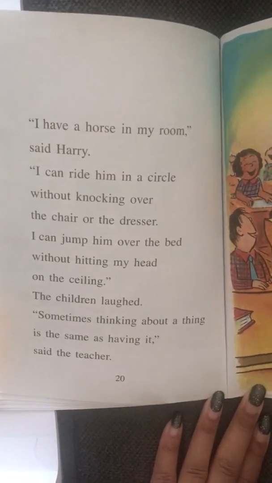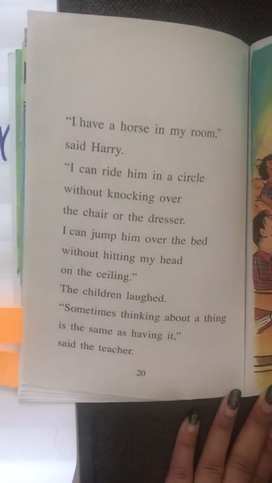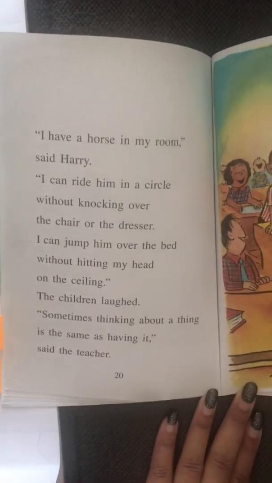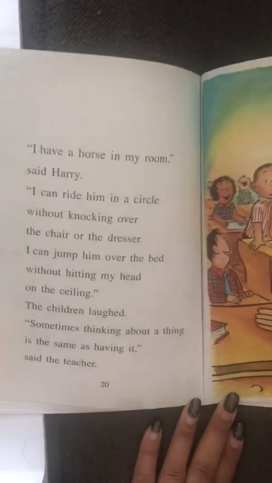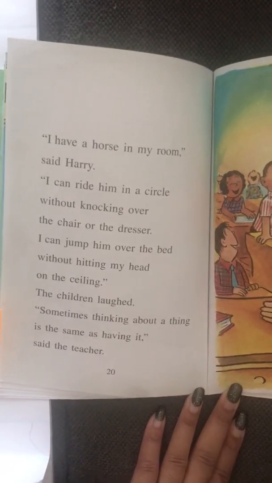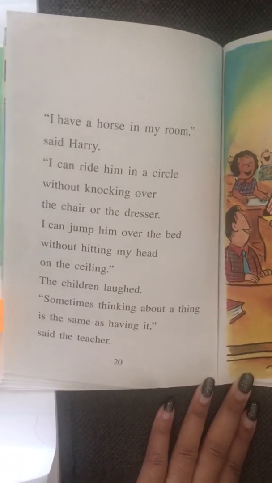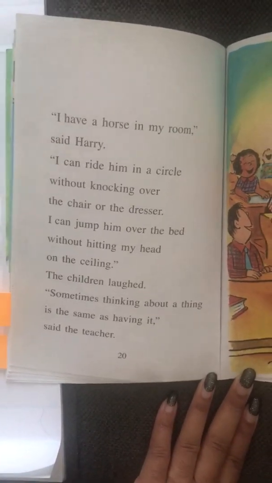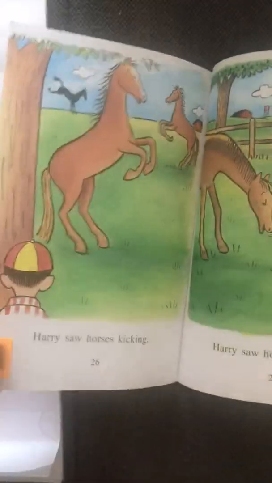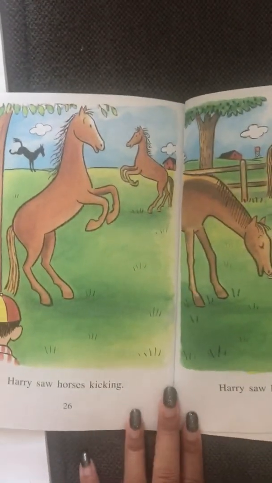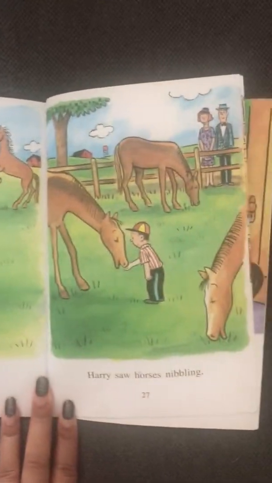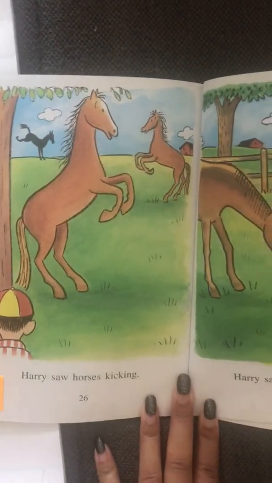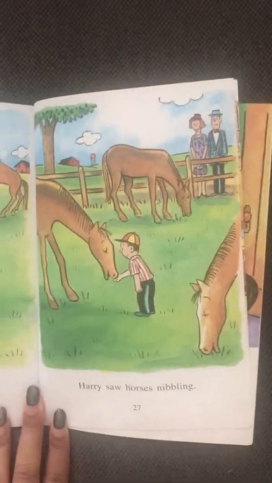So, we know that Harry believes that he has a horse in his room. He can ride him in circles without making a mess or knocking anything over. He can ride him and jump over the bed without hitting his head on the ceiling. We know that Dad took him to the country to see real horses, which look like this. Another thing I found interesting was that these horses don't look the same as the horse that's in Harry's room.